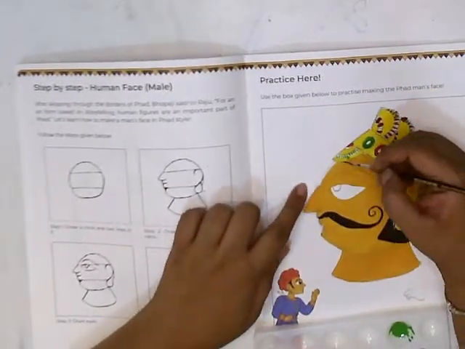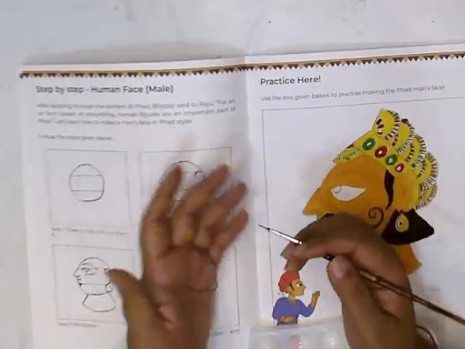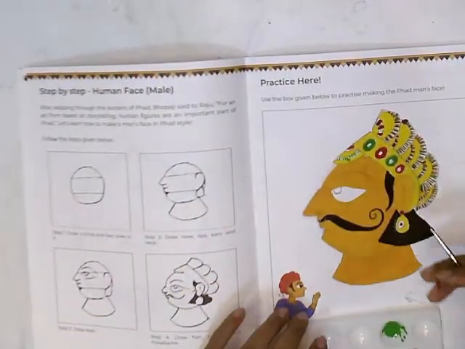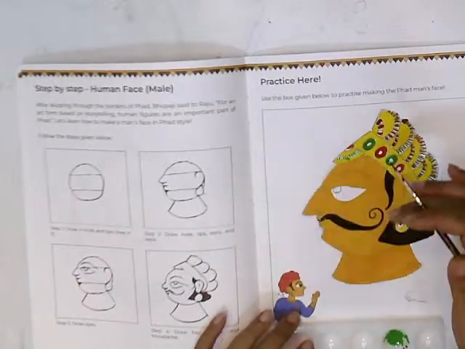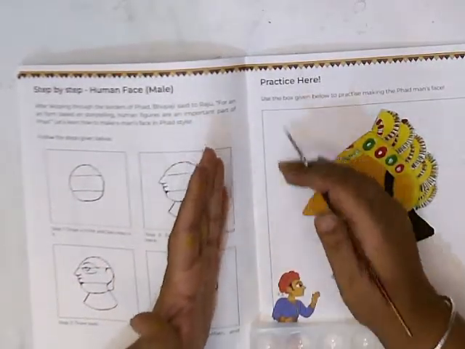This is only because sometimes what happens is when we make a really nice painting, we end up smudging it with our own hands. So to avoid that, always start from the top to the bottom.